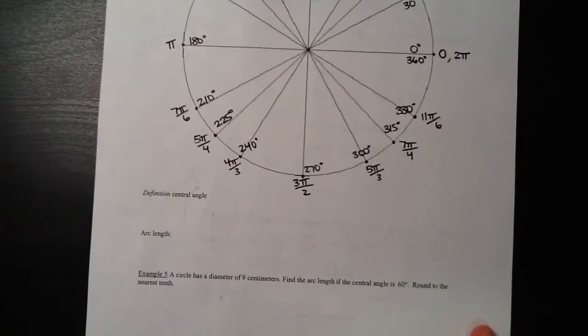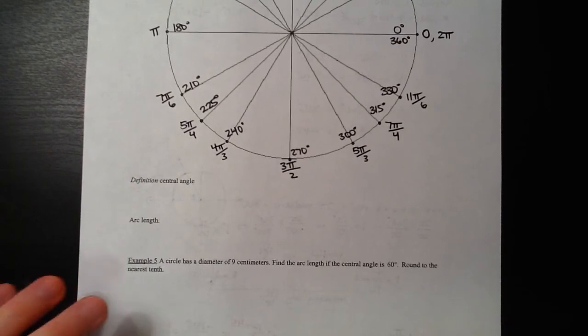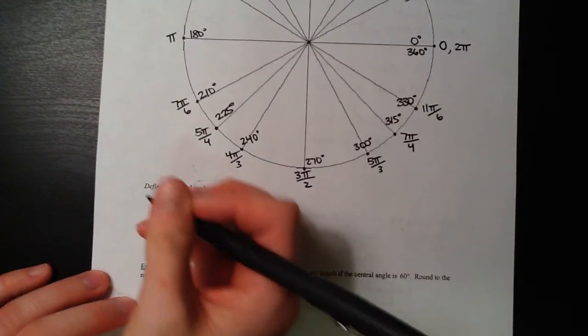All right, last little thing we're going to talk about, arc length, which I mentioned a little bit in the front. A central angle, we've already been using central angles. This is an angle with a vertex at the center.